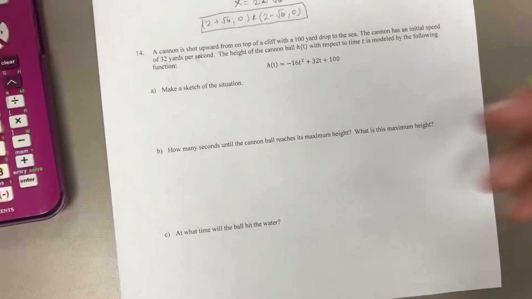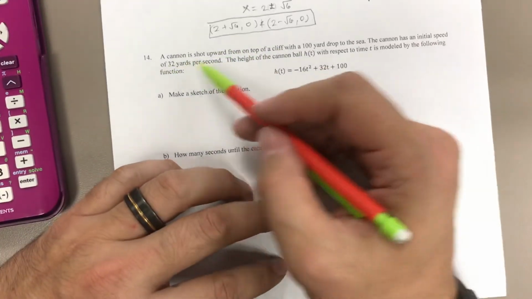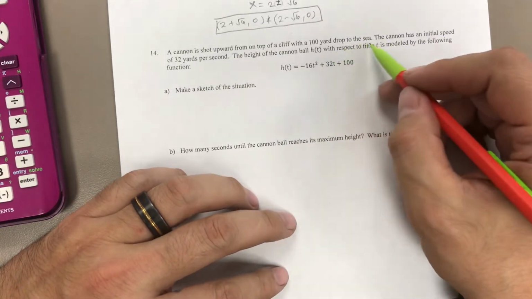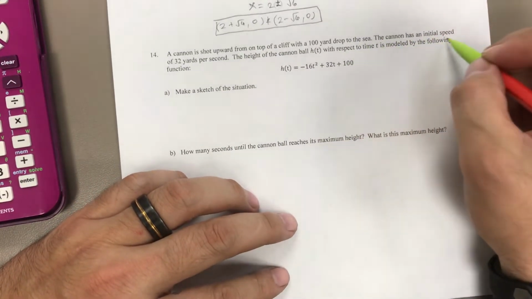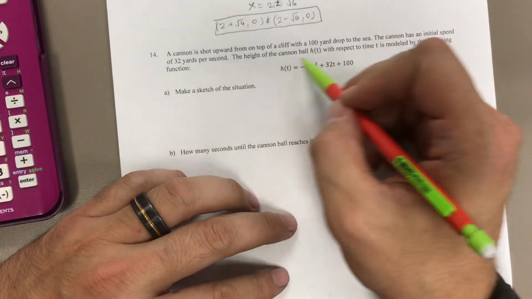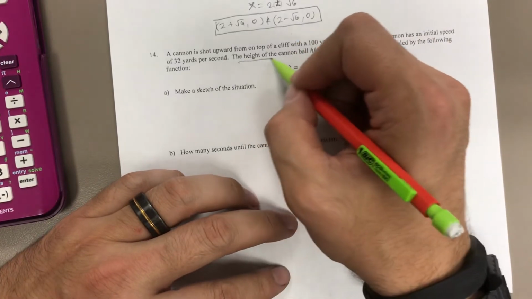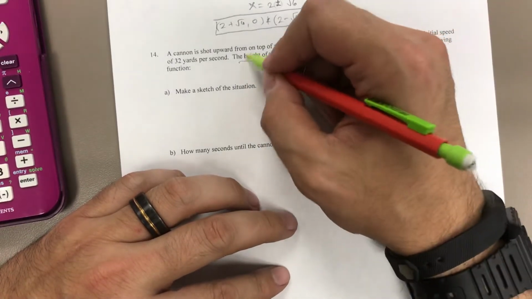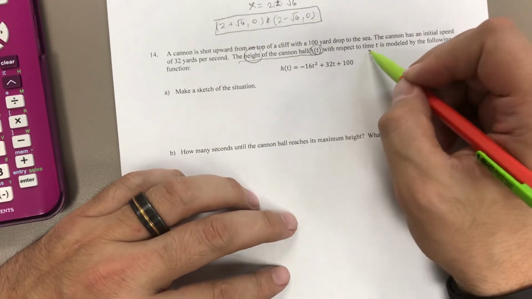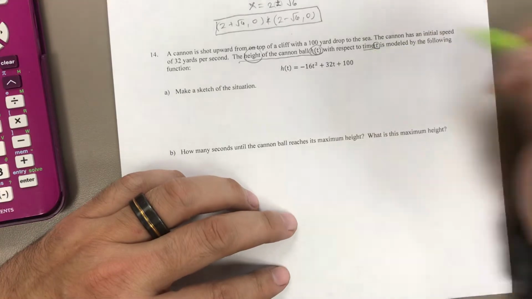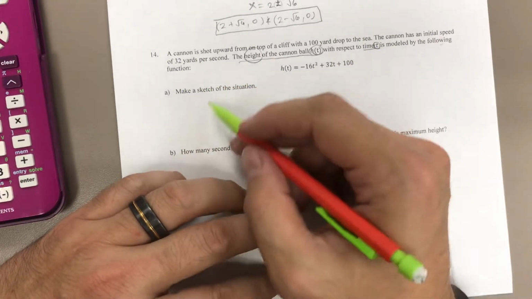This is actually a pretty easy word problem. It says a cannon is shot upward from on top of a cliff with a 100-yard drop to the sea. The cannon has an initial speed of 32 yards per second. The height of the cannon, h of t, tells us what the h of t part is. That's the y value, essentially, is height. And then with respect to time t, t is the input value, so that's going to be our x value, time, and it's modeled by the following function.